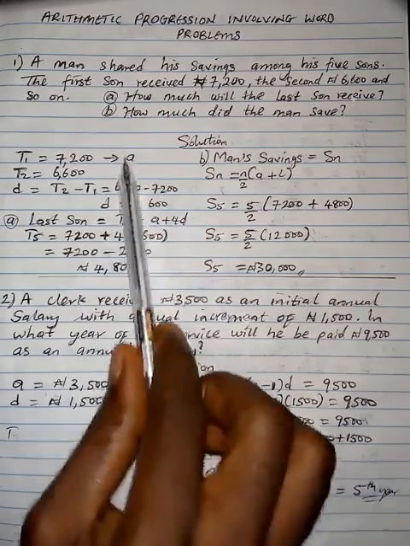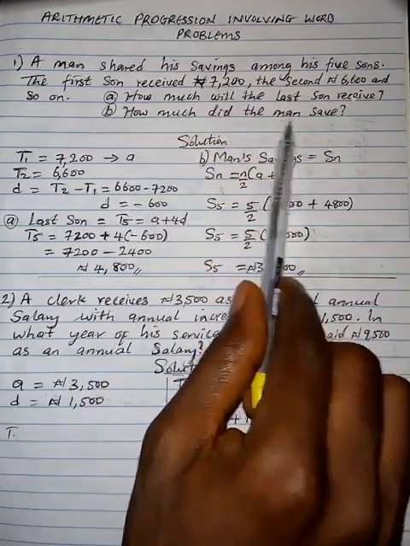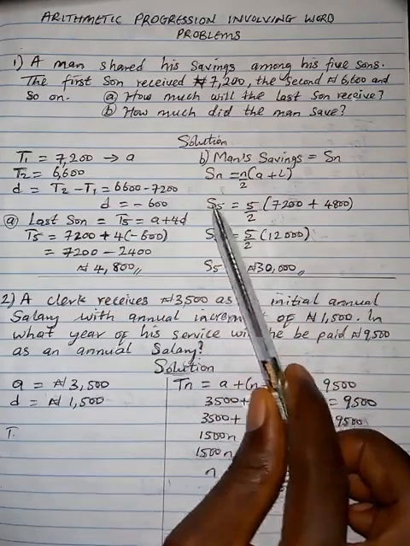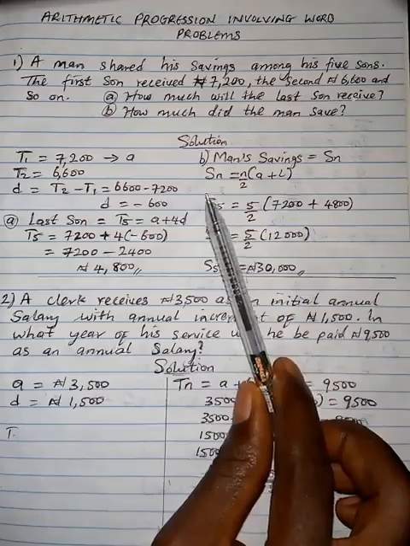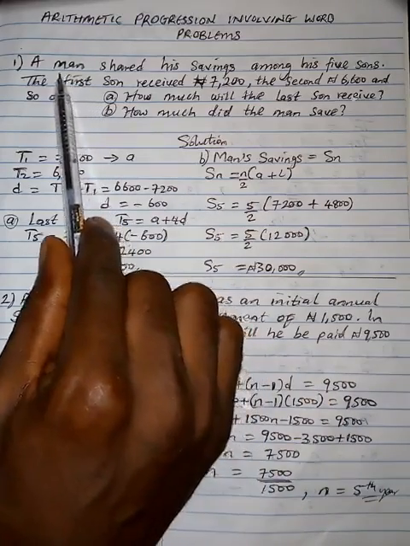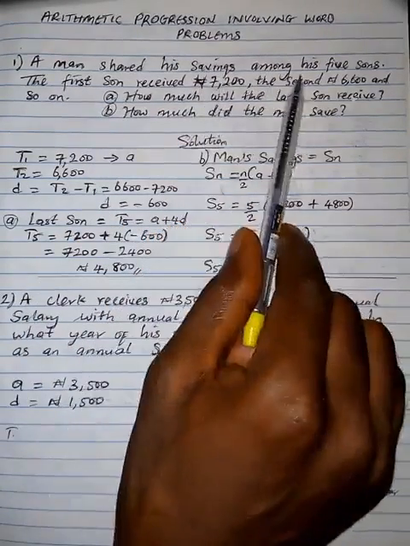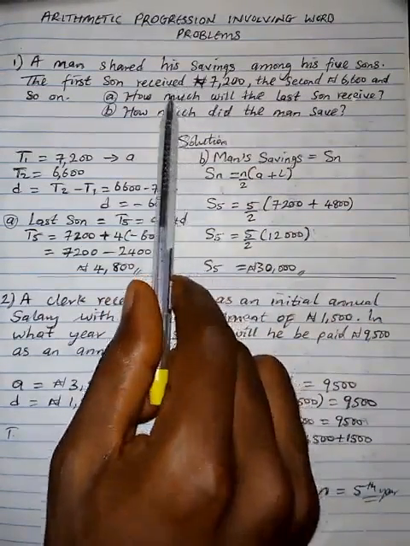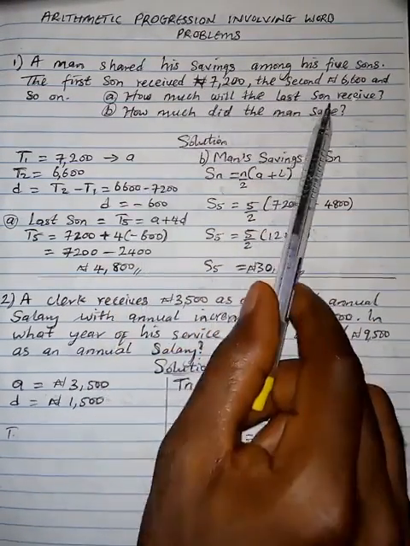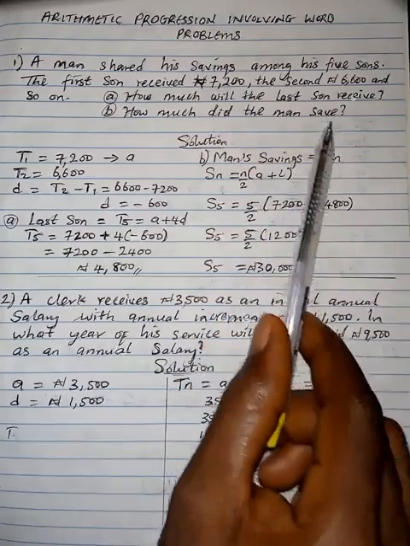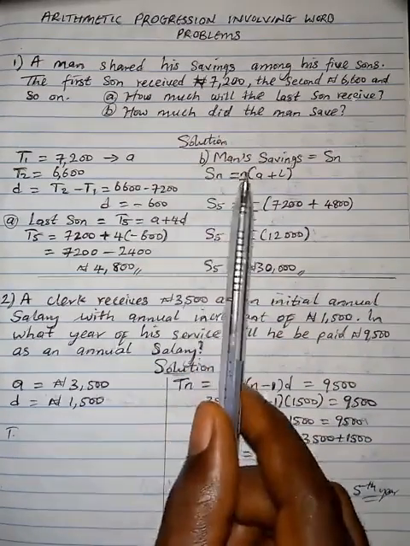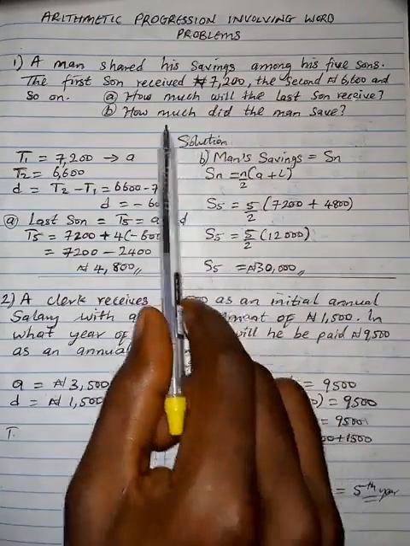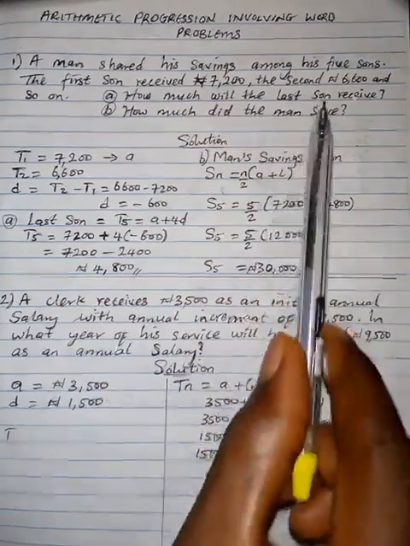Now the second question says, how much did the man save? This should let you understand that we are told the man shared his savings among his sons. In other words, we ought to sum up the whole amount that the first, second, up to the fifth sons received. We collect all the money and sum them together. Then, in other words, this is talking about the sum of AP.